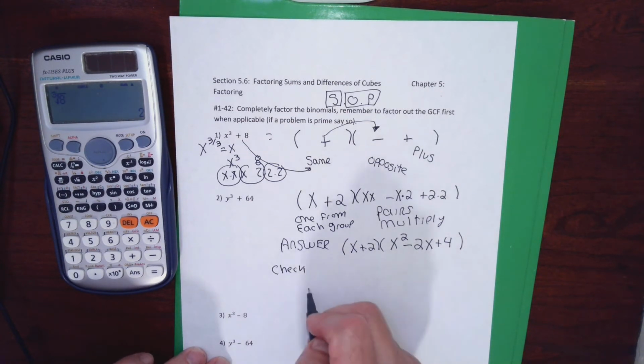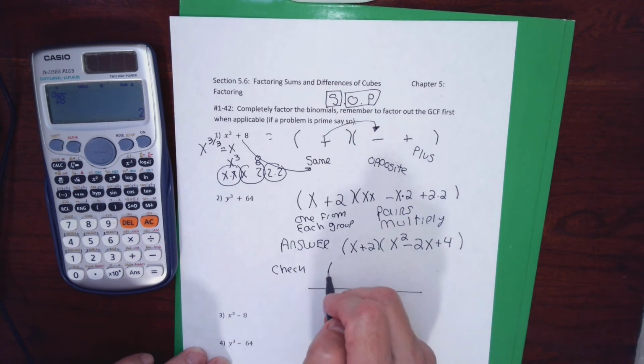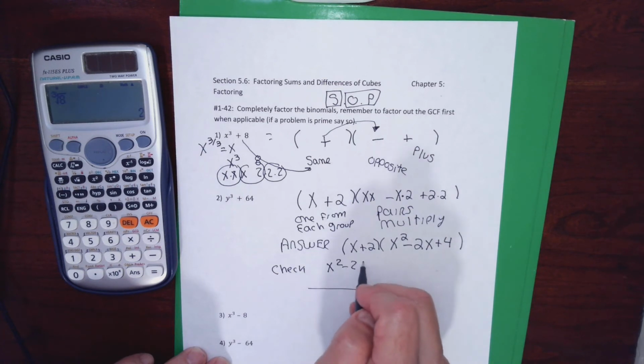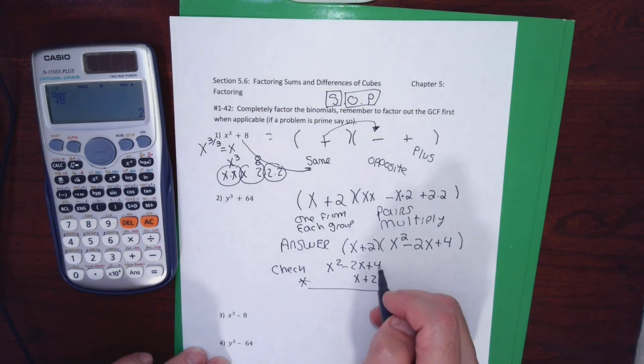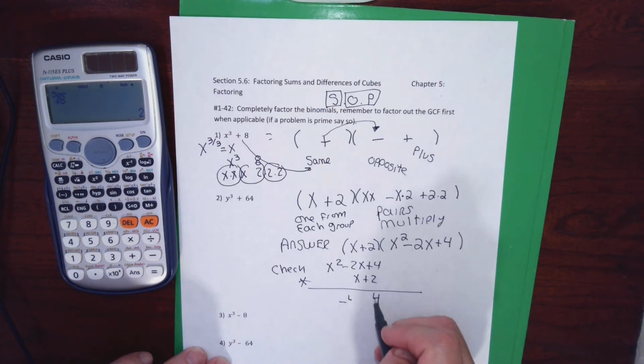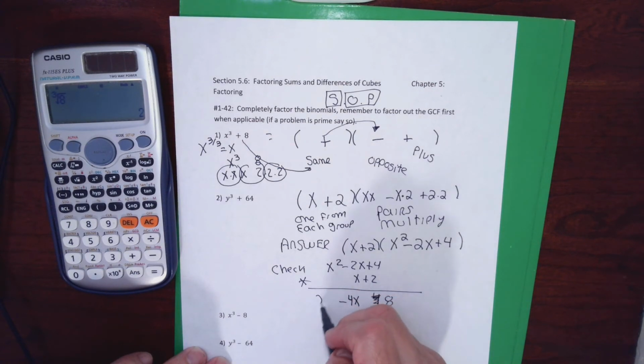To check it, I'm going to do the horizontal multiplication. I'm going to write the x squared minus 2x plus 4 above the x plus 2, and I'll start and multiply. So I'll put maybe a times sign. I'll go 2 times 4 is 8. 2 times minus 2x is minus 4x. And 2 times x squared is positive 2x squared.